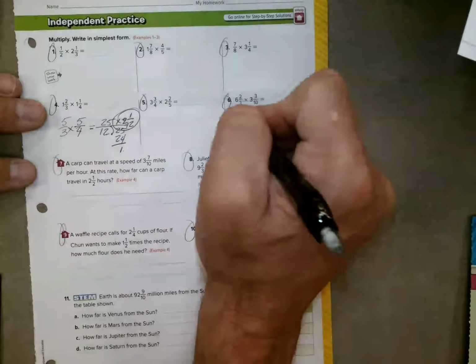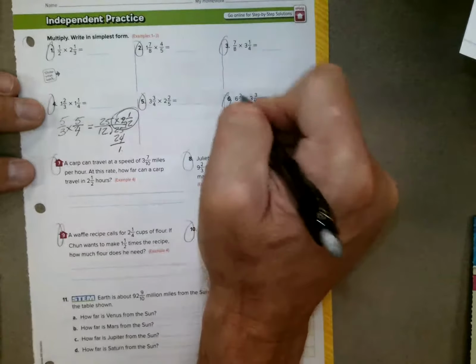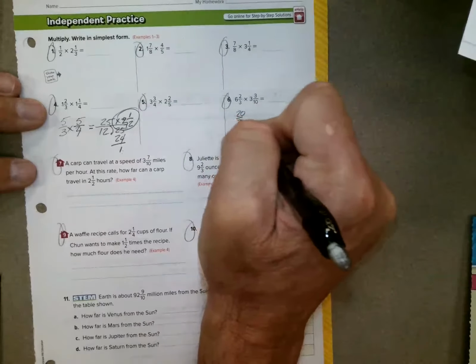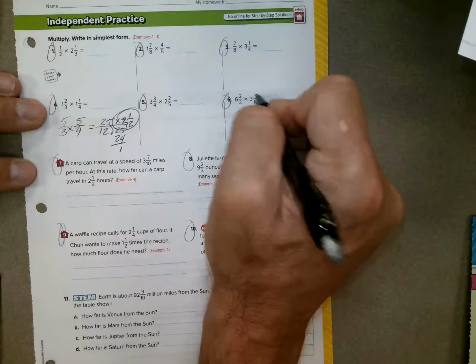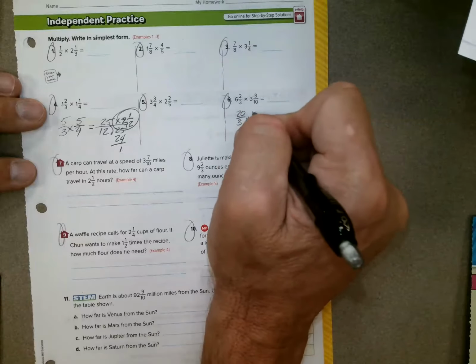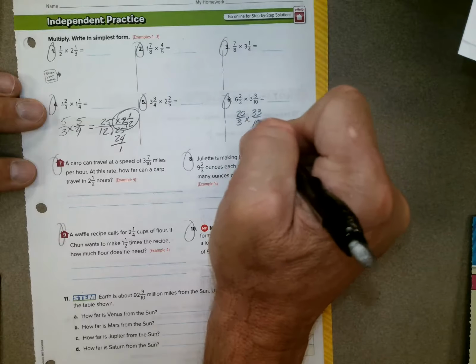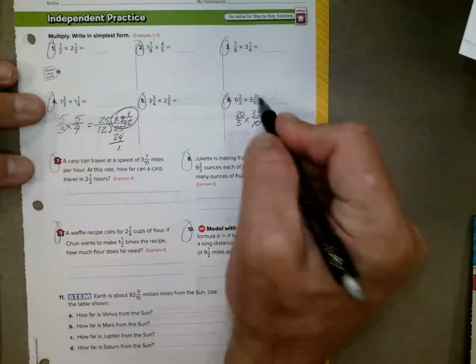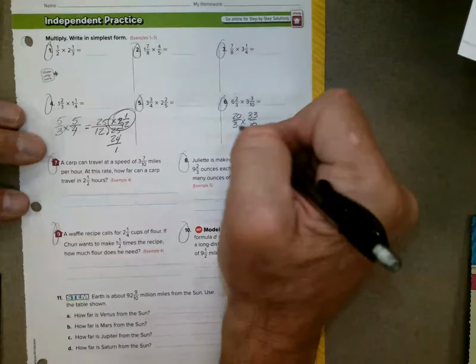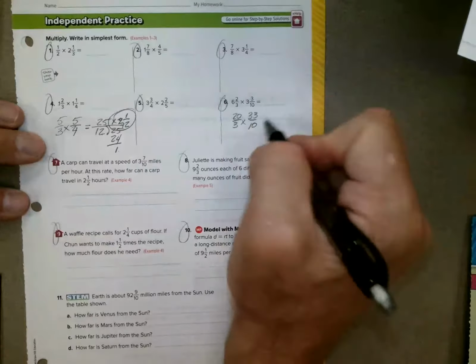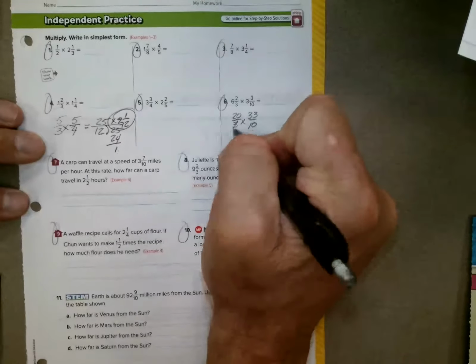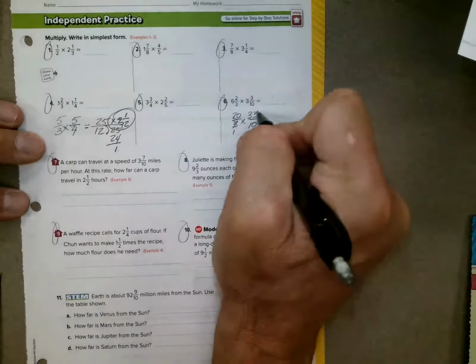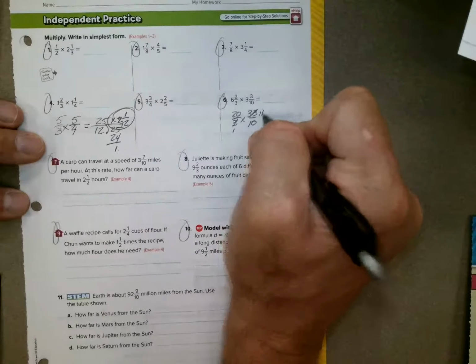6. 6 2/3, so it's 18 plus 2 is 20 over 3 times 3 3/10. 33 over 10. Okay? You got to be able to do that, and that's mental math. All right. Now, top to bottom combination, I have a bunch. I have this and this. 3 goes into 3 once. 3 goes into 33 11 times.